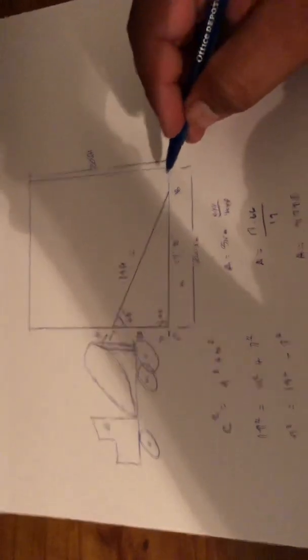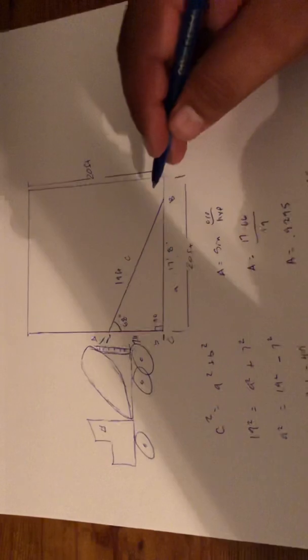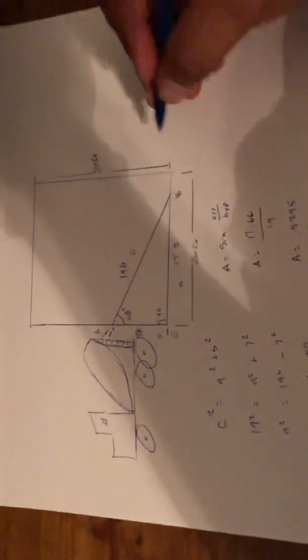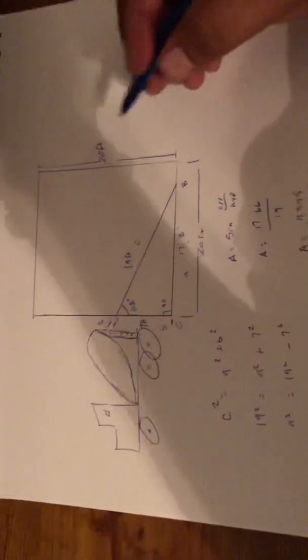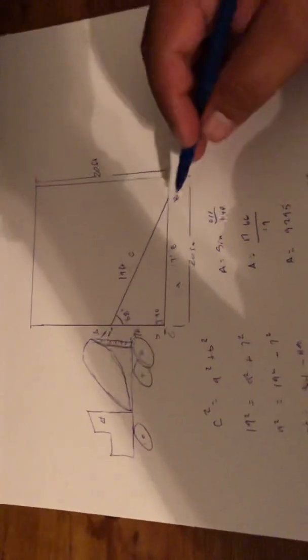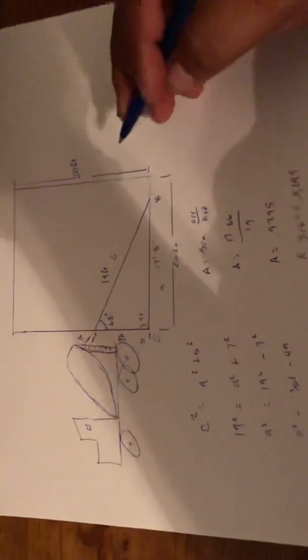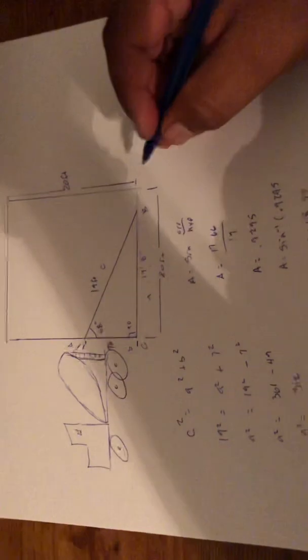To find B, I can add all my angles and subtract from 180, which is the total of the angles. Or you can also use the cosine function, which is totally up to you.